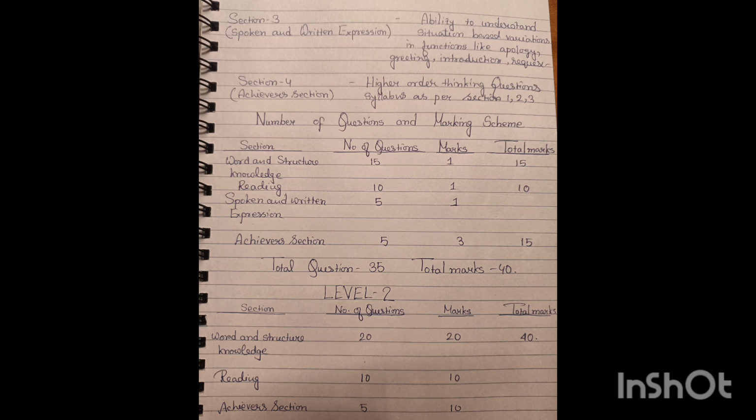Now if you crack Level 1, then you come to Level 2, where there are 3 sections. Section 1, word and structure knowledge, the number of questions is 20, and the marks is 20 in total. Next is the reading section. The number of questions is 10 and the marks is 10. Last is the Achiever section, which has 5 questions and the total marks is 10. The total is 40.